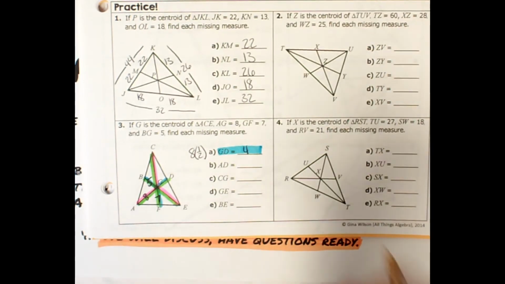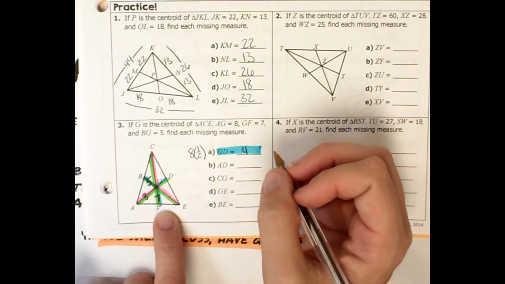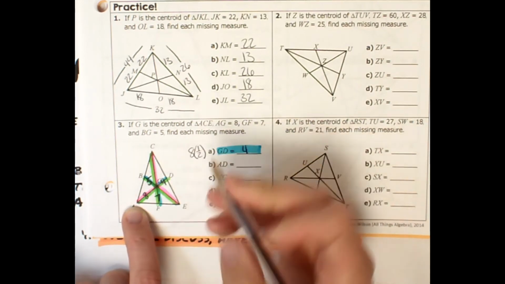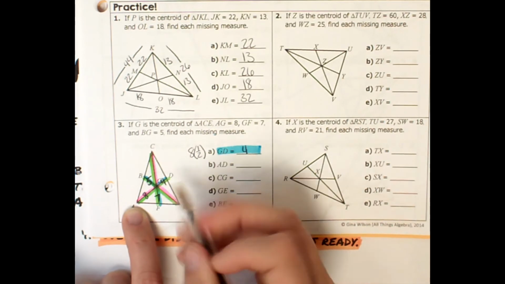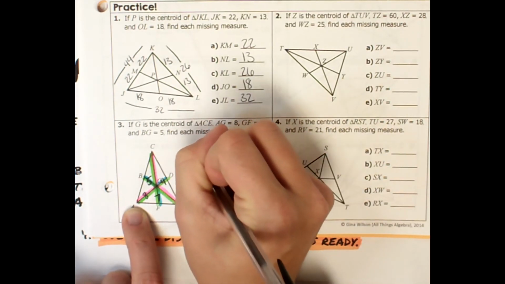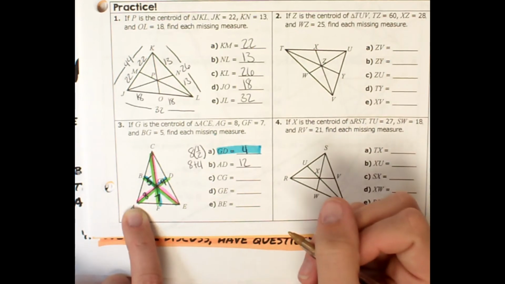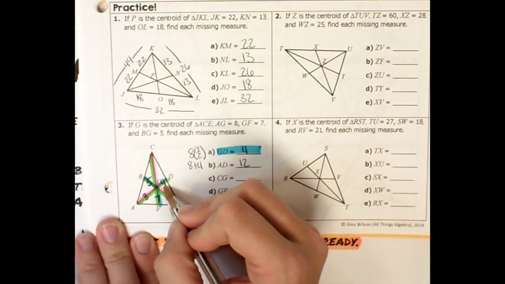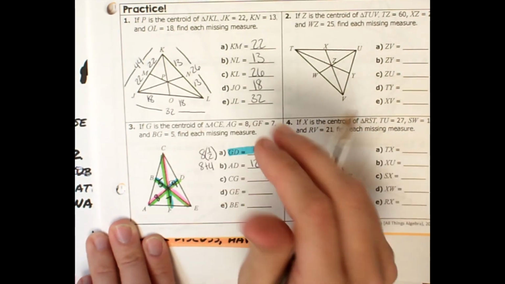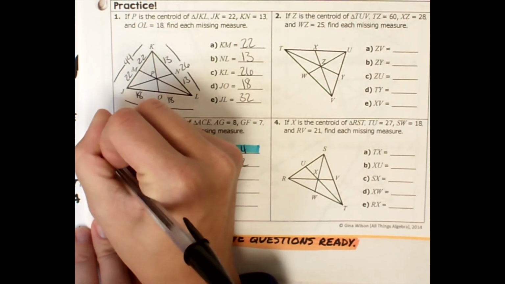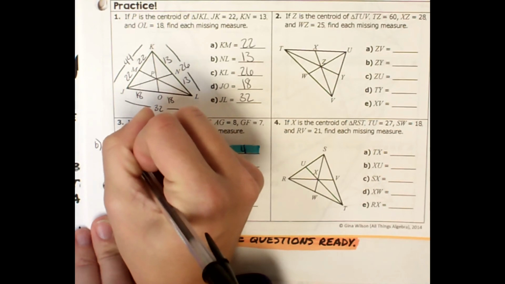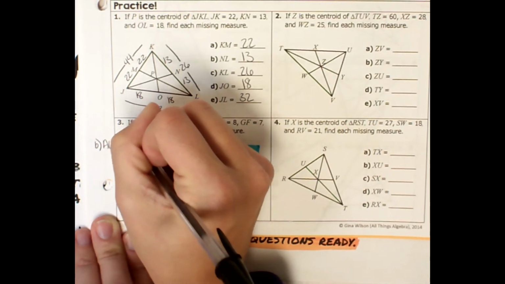We look at letter B. It wants to know the length of AD. Since we already found GD, we can say 8 plus 4 is 12. Or if we hadn't found that, we know that AG is equal to 2/3 of AD.